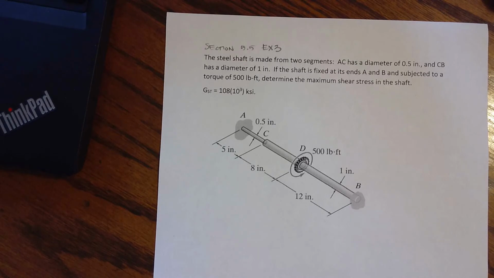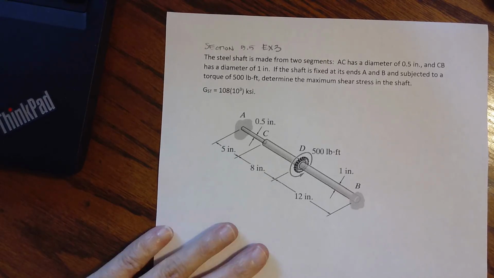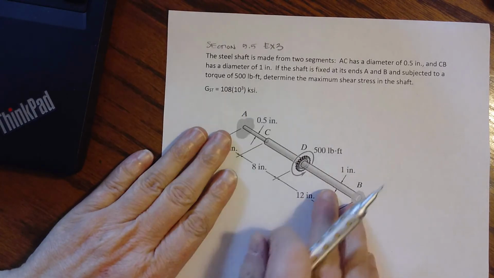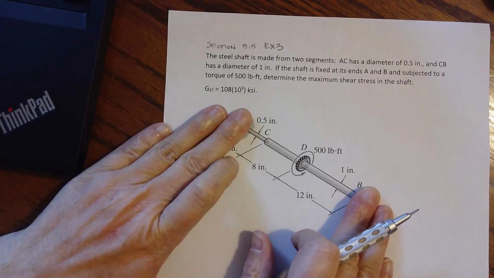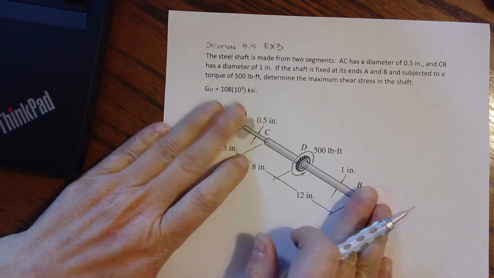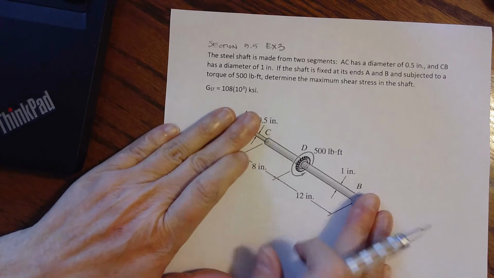If the shaft is fixed at its ends A and B and subjected to a torque, determine the maximum shear stress. So, I can look at it and see that it's going to be fixed at the walls. So we're going to have a reaction at B and a reaction at A, and those are going to be holding it in place while it twists.